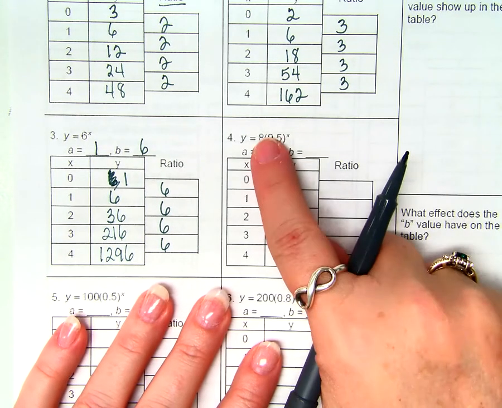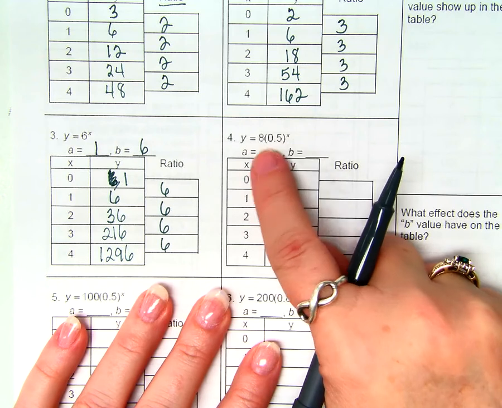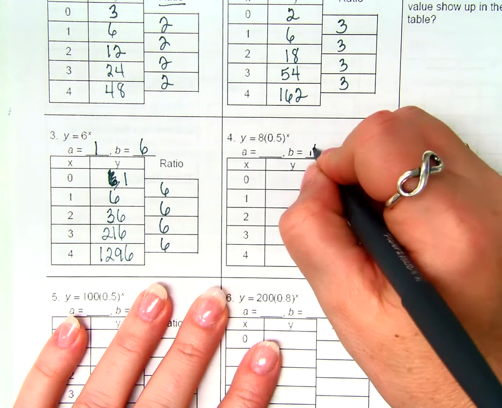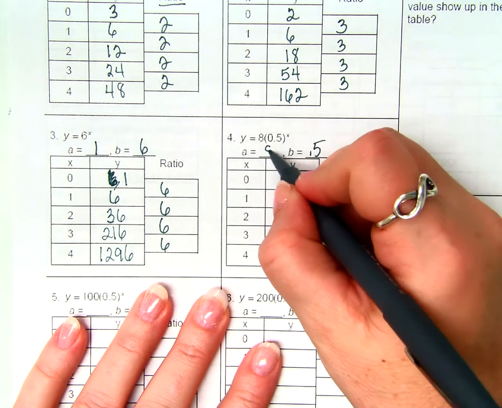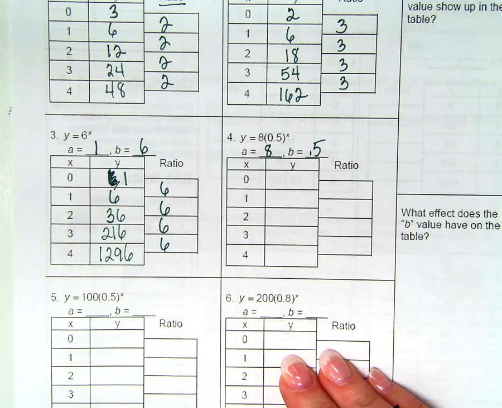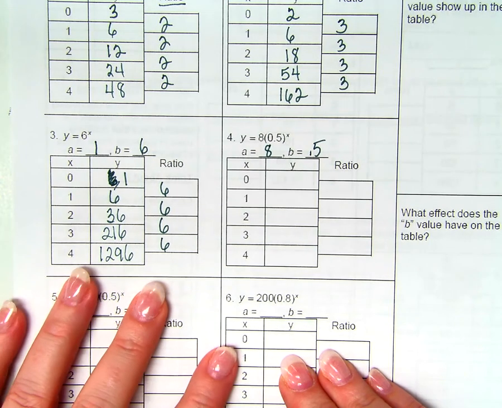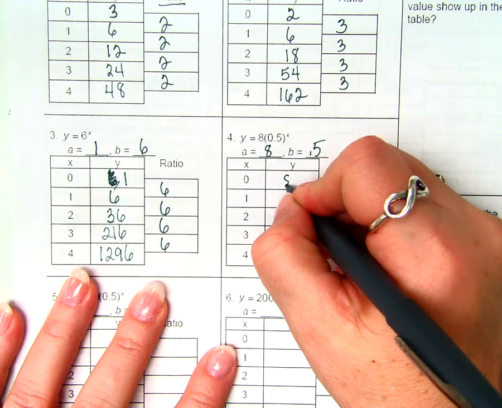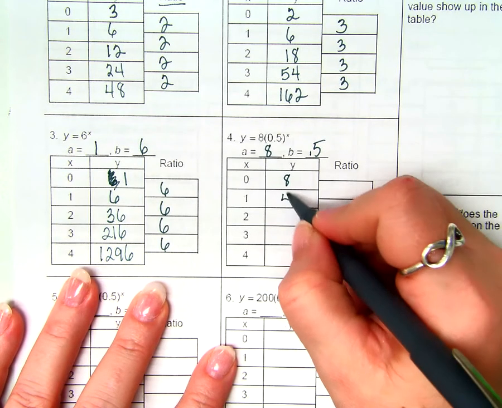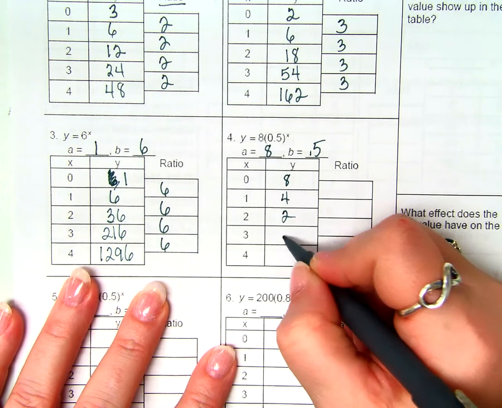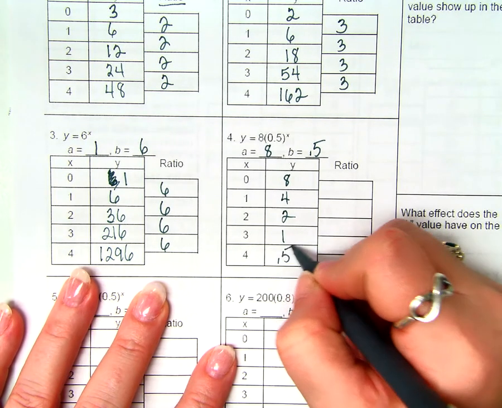Which one's B? 0.5. Which one's A? 8. Get that into your y equals and fill in your table. 8, 4, 2, 1, and 0.5.